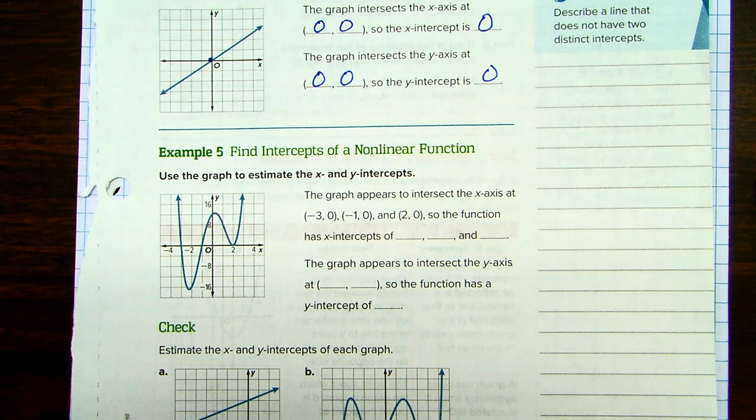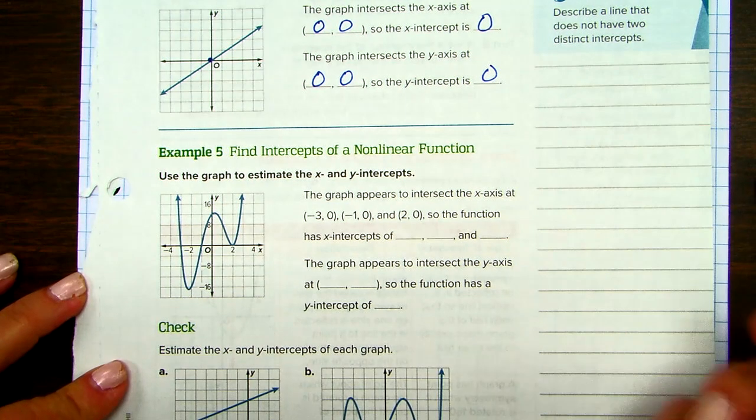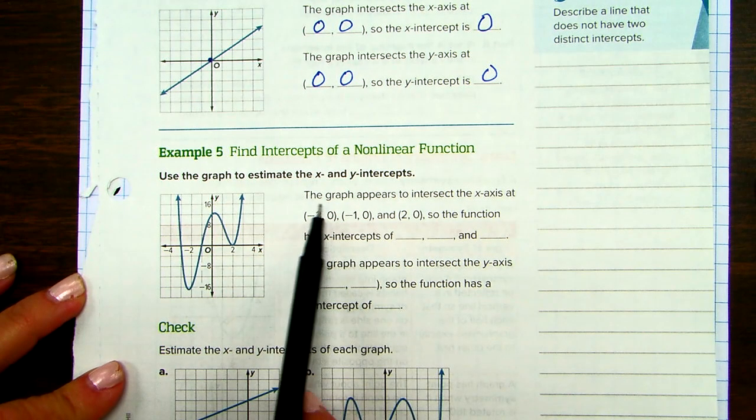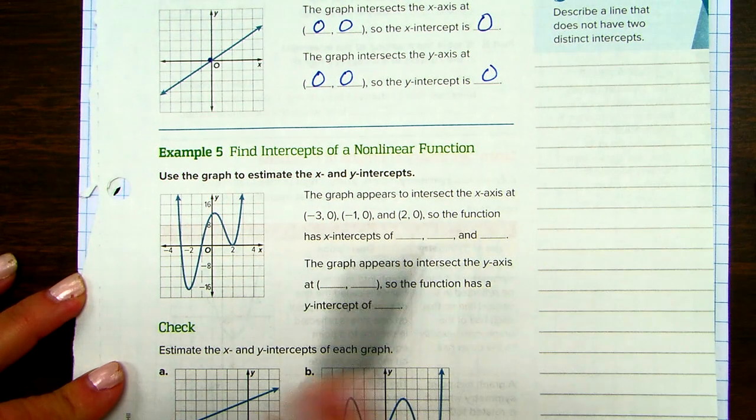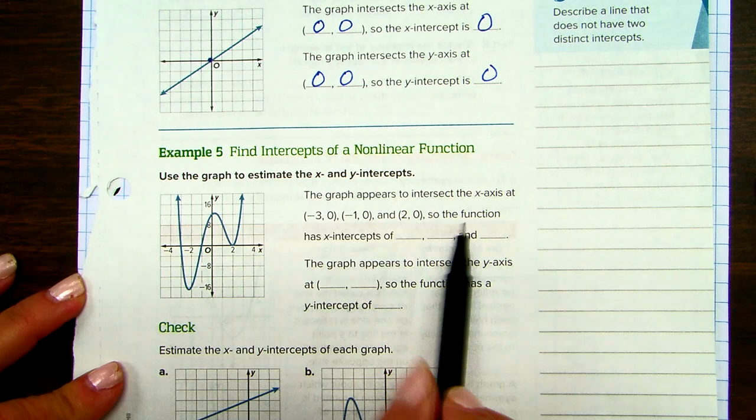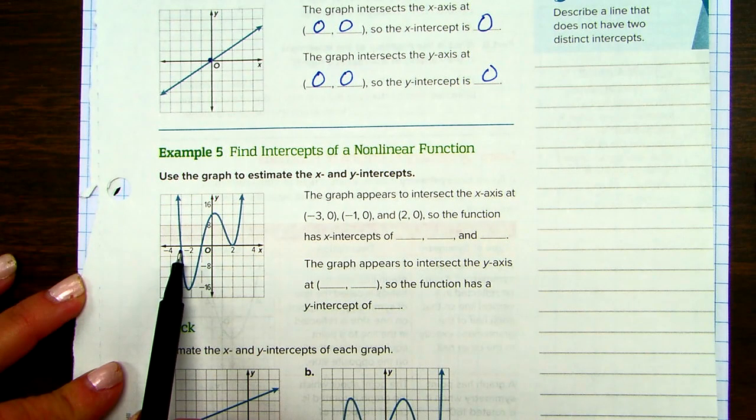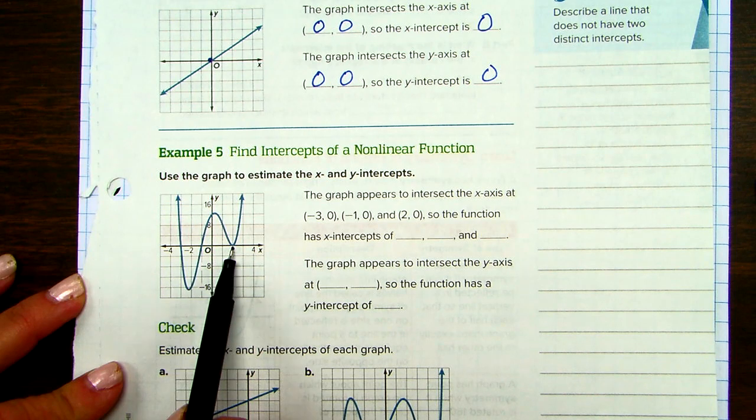It still has intercepts. It just might have more than one. With a line, you'll only have one x-intercept and one y-intercept. But with nonlinears, you could have more than one. So they listed them here for us. The graph intersects the x-axis at those points: (-3, 0), (-1, 0), and (2, 0).